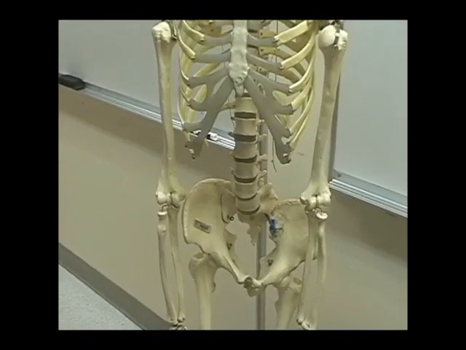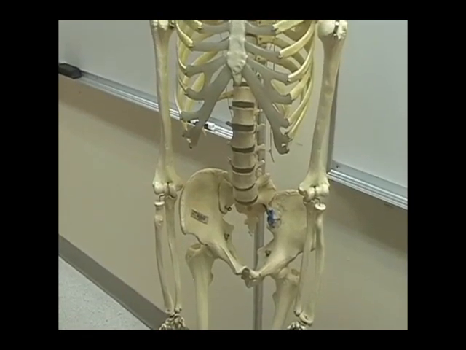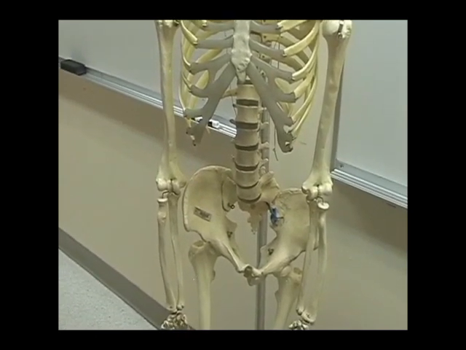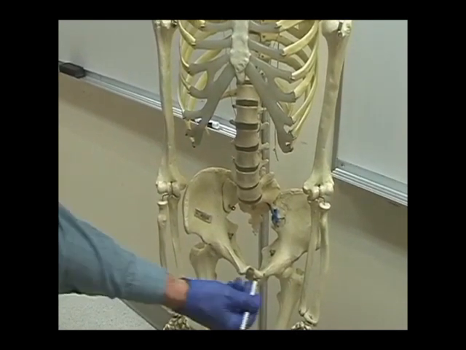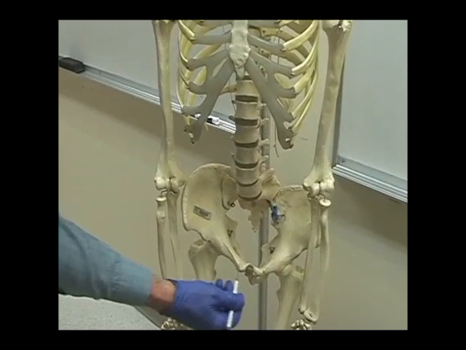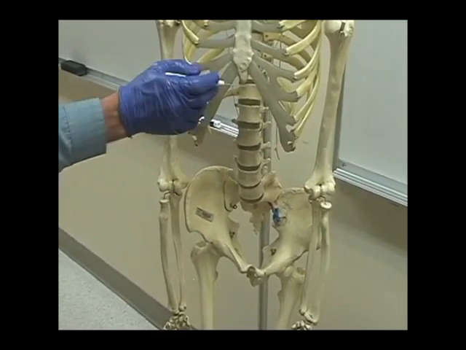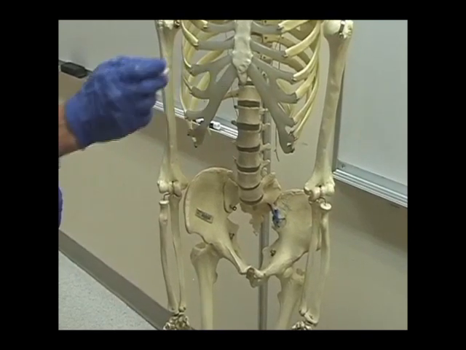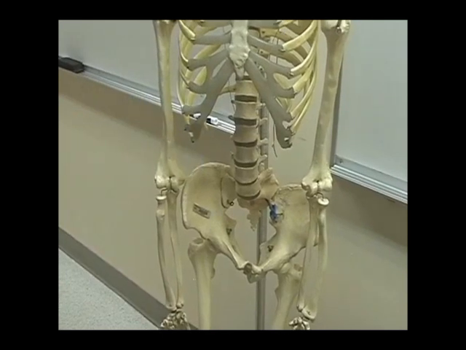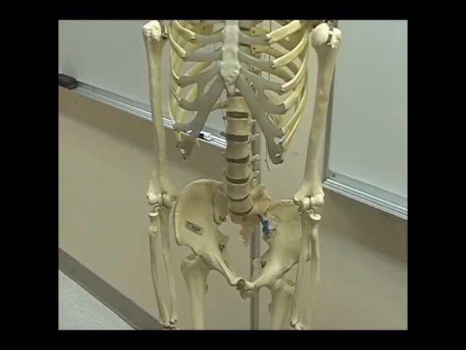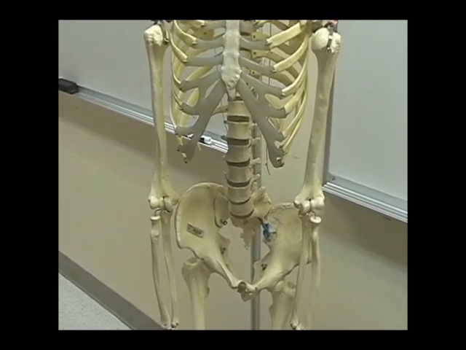Our next group of muscles are the abdominal muscles, beginning with the rectus abdominis, the most superficial of the four. The origin of the rectus abdominis is the pubic crest, and the insertion of the rectus abdominis is the xiphoid process and the costal cartilages of ribs 5 through 7. The action of the rectus abdominis is flexion of the spine as well as compression of the abdomen.